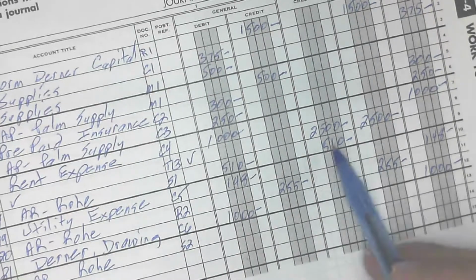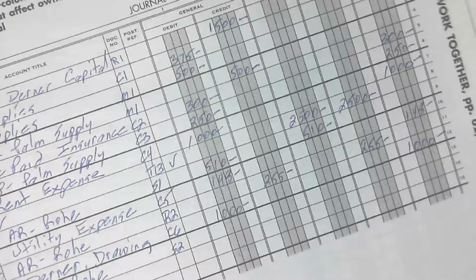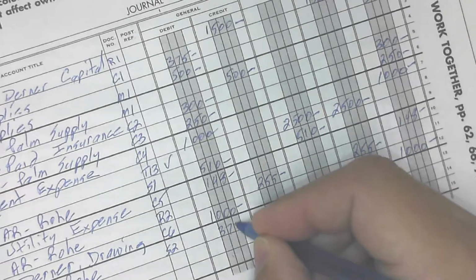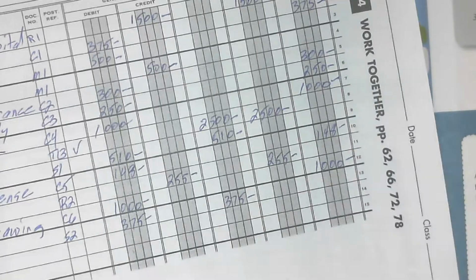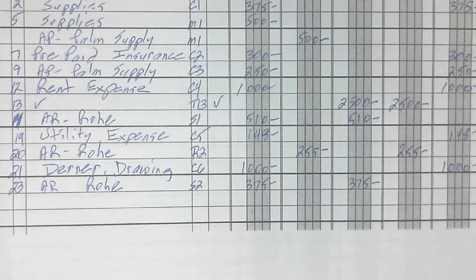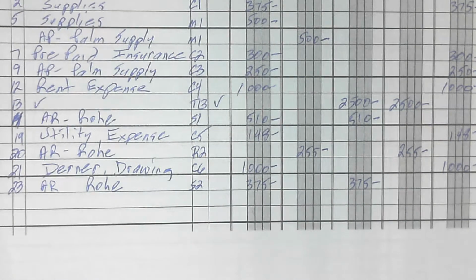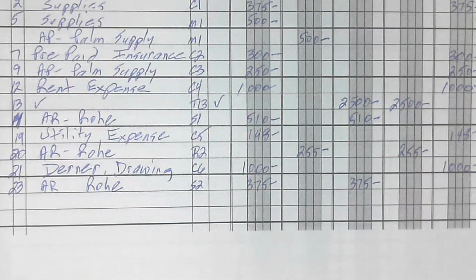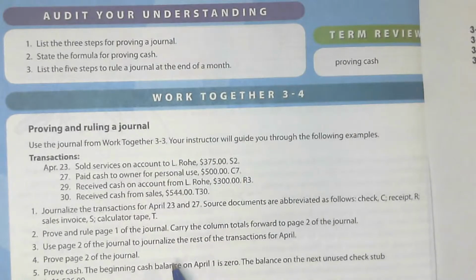So we're going to have a sales entry and a general debit entry. That's $375. Then we'll do our last one here before we move further.